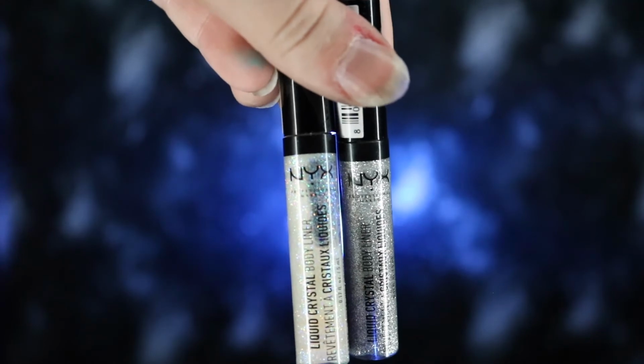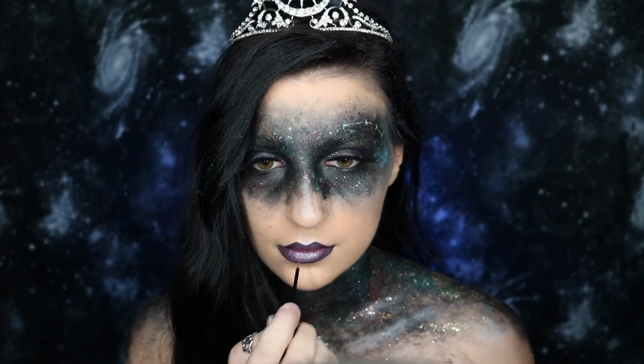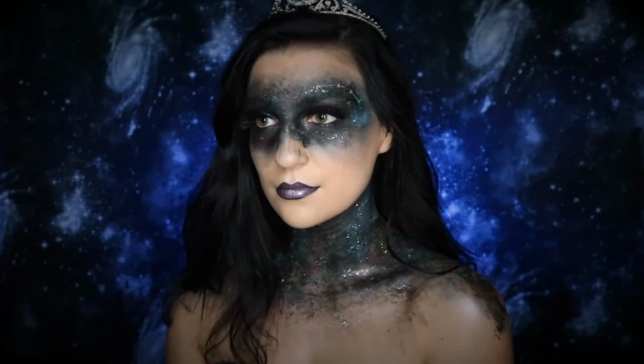Next, I went back into my crystal liners and I went ahead and applied that to the center of my lip. And that is the completed look.